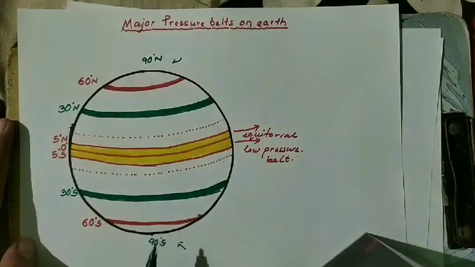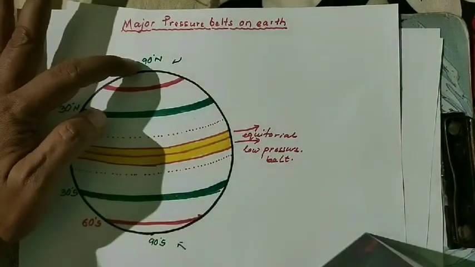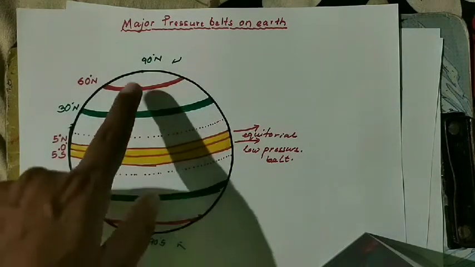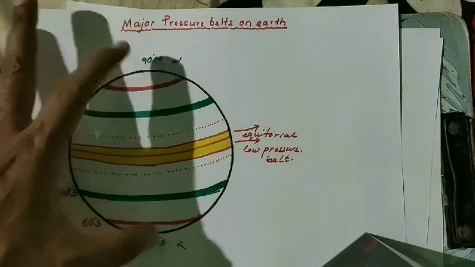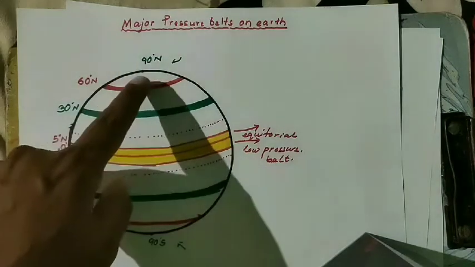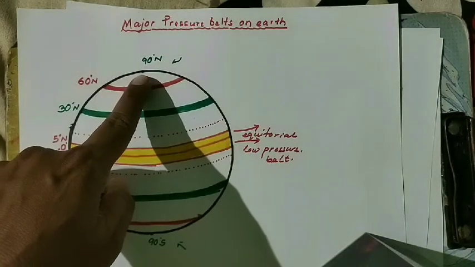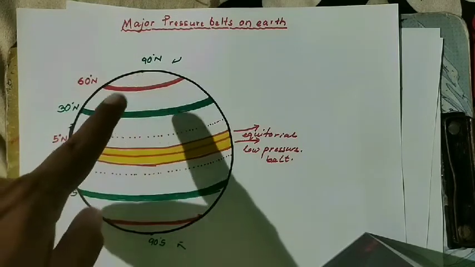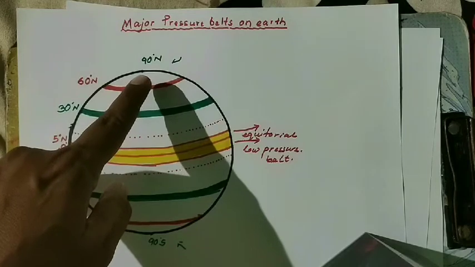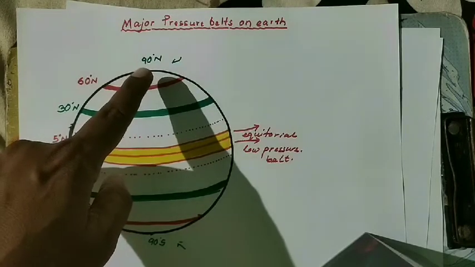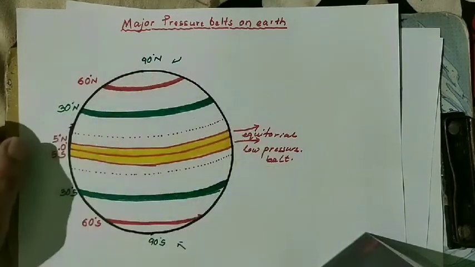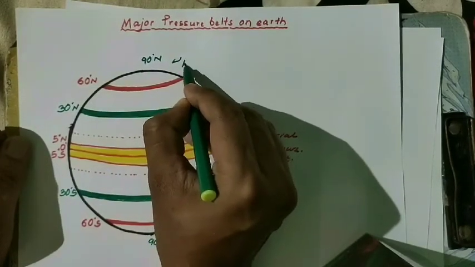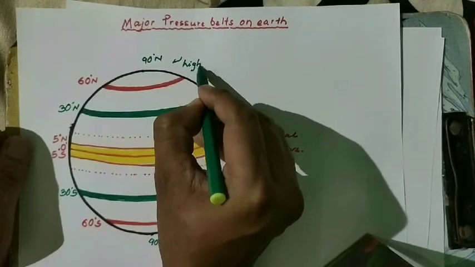Similarly, at the polar region, that is the 90 degree north latitude region and 90 degree south latitude region, our earth gets slanting sunlight. So the temperature of this region is very low and the atmosphere is very cool. As the temperature is very low, the air condenses here and becomes heavier. So the pressure rises up and forms a high pressure region.